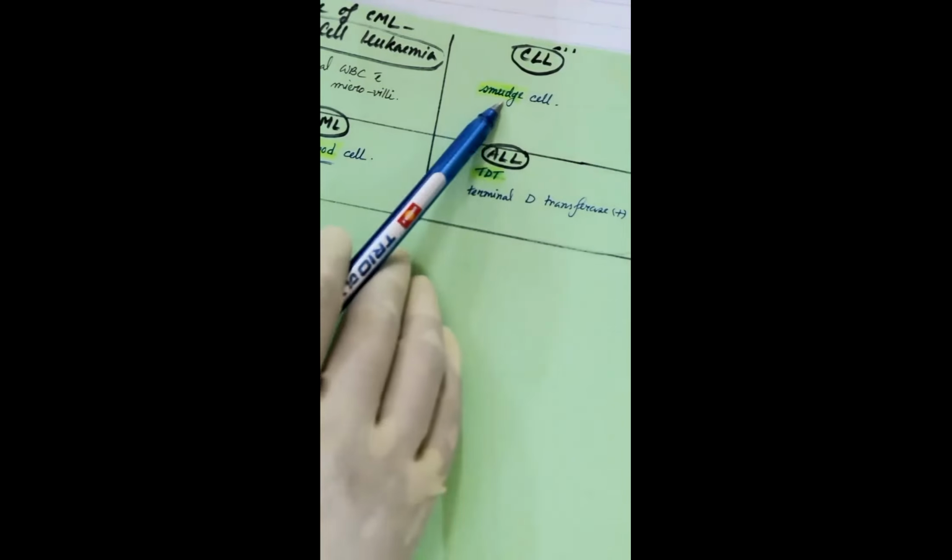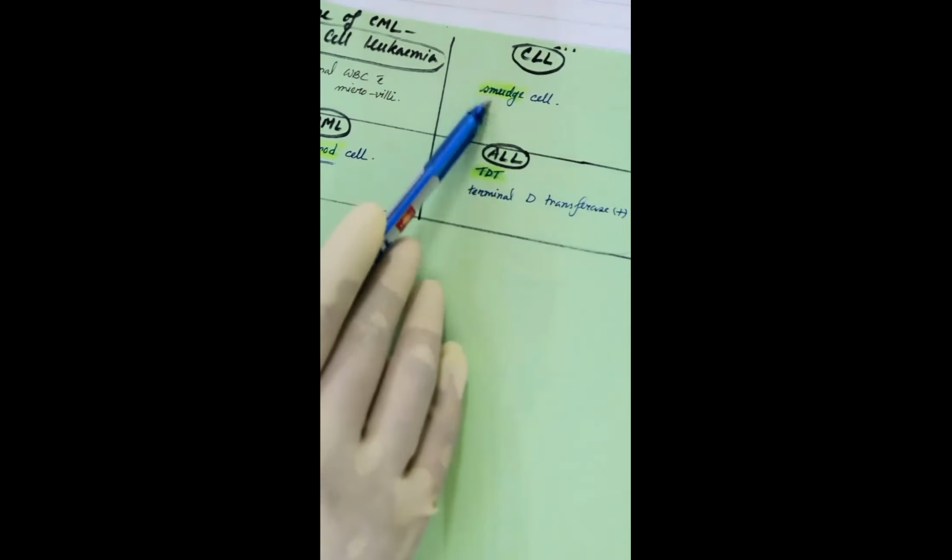So it's like some destroyed artifact in your peripheral blood. So if it is a smudge cell, it is CLL. If TdT positive, usually it is ALL. What is TdT? Terminal deoxynucleotidyl transferase. Regarding CML, usually there is mention of the Philadelphia chromosome.